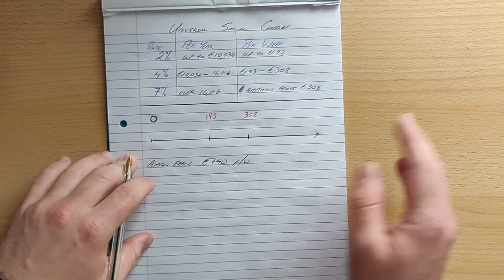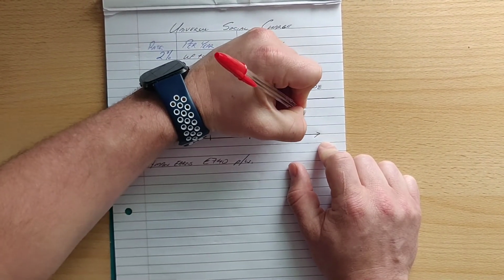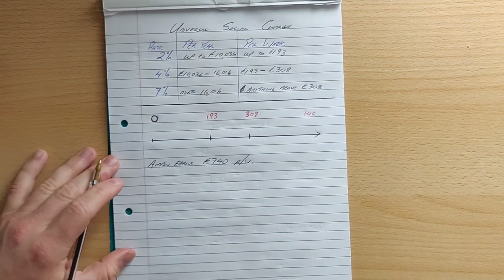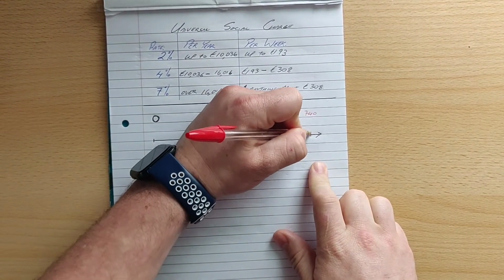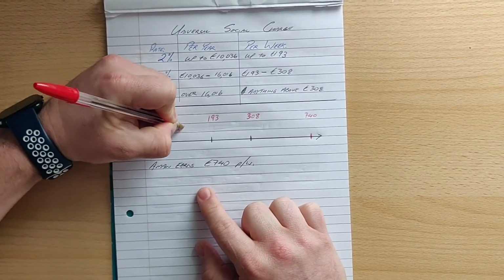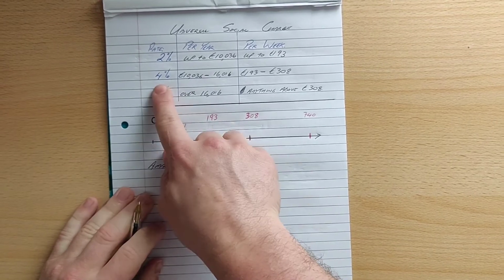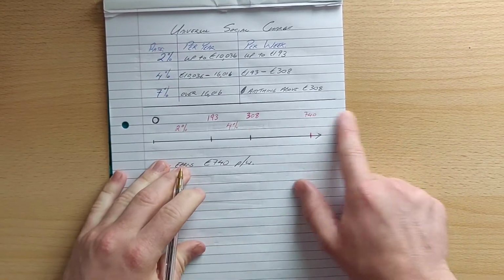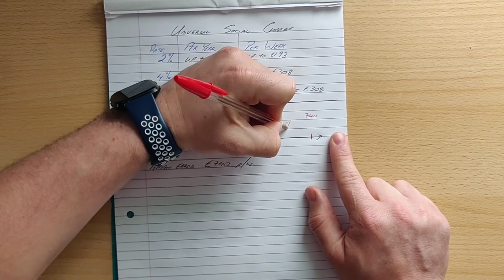Now we know he's up as far as 740. I know it's not to scale, but it's close. It'll do just for the example. So we'll say he's here. Now he pays 2% on this much. You pay 4% on this much. And you pay 7% on the rest.